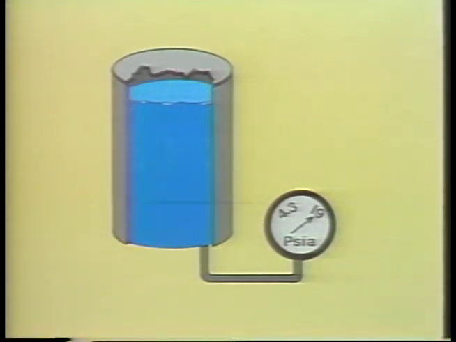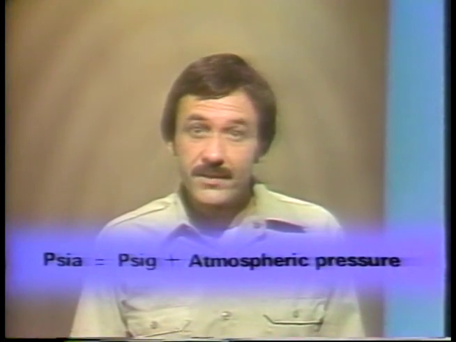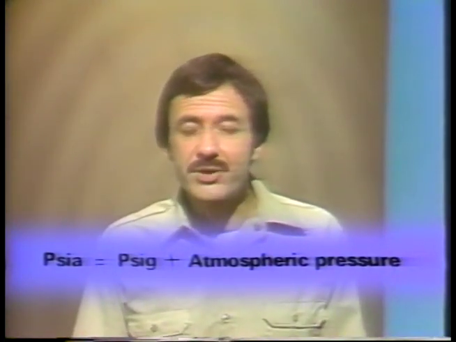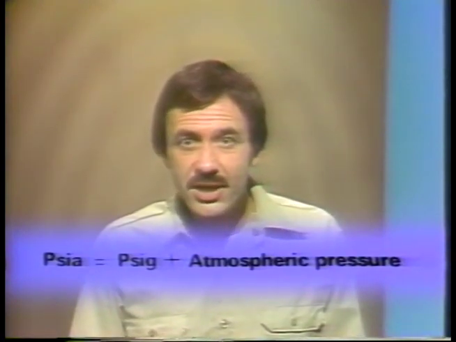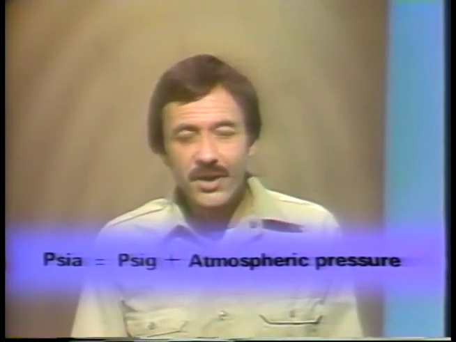A gauge that measures psig would read only 4.3 psig. That's because atmospheric pressure is not included in the reading. The difference between psia and psig is the amount of pressure exerted by air. This equation will help you to remember the difference: psia equals psig plus atmospheric pressure.